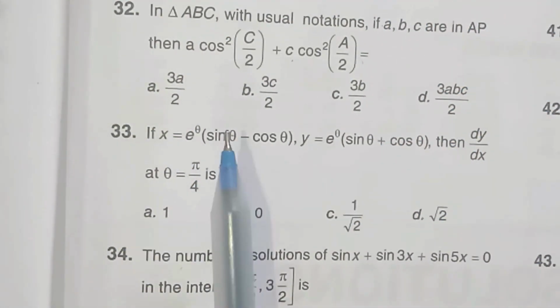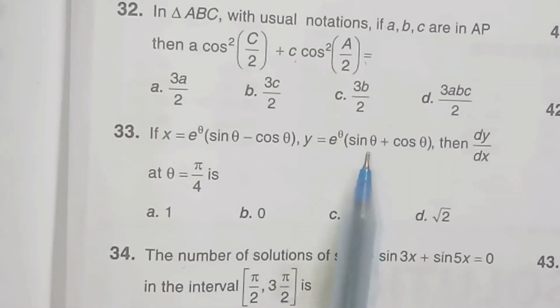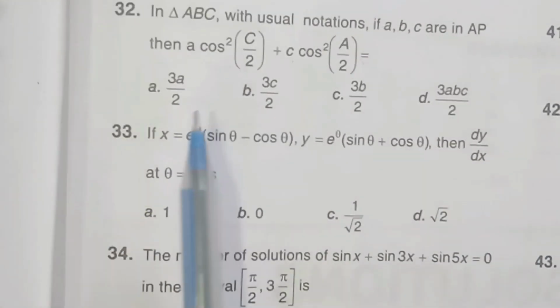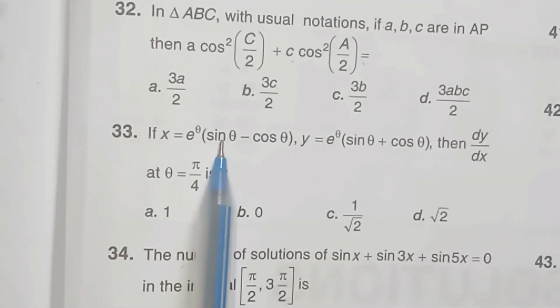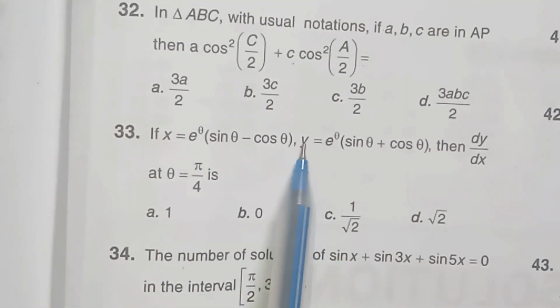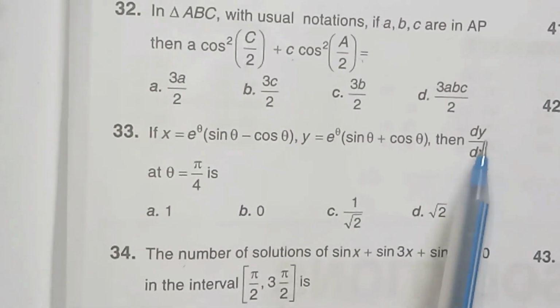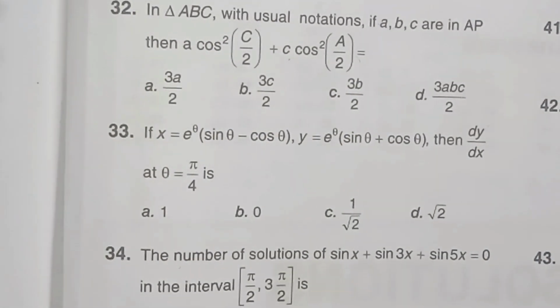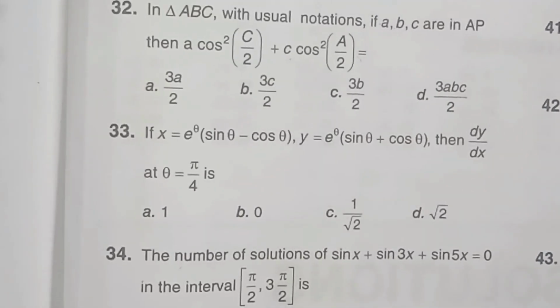In this question, x and y are given, and we have to find dy by dx. As we observe, x is given as e raised to theta times (sine theta minus cos theta). x is in the form of theta and y is also in the form of theta, and we want the differentiation dy by dx. Try to remember from your differentiation chapter how we can solve this example.